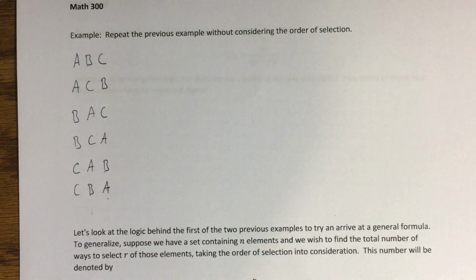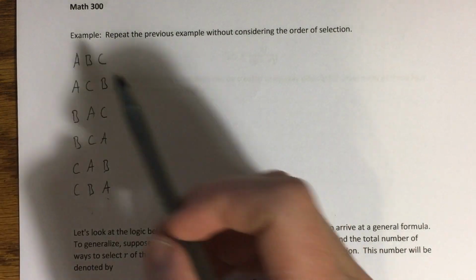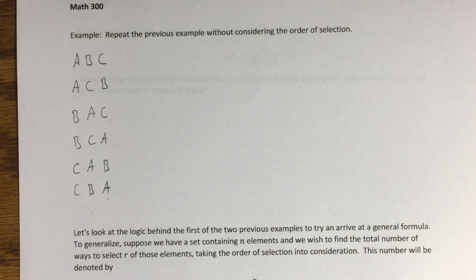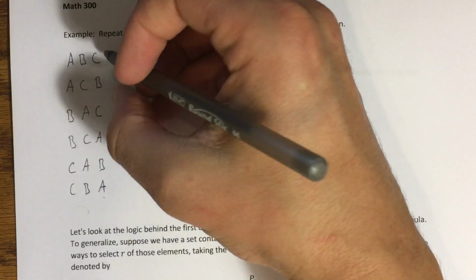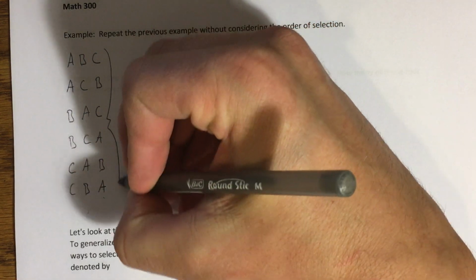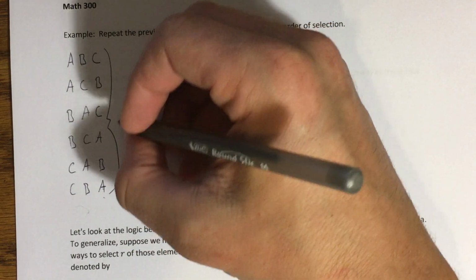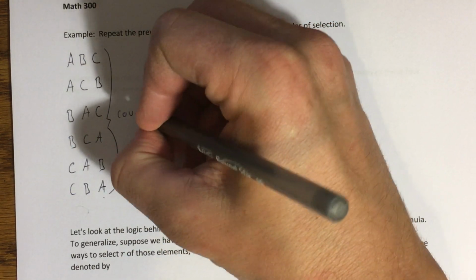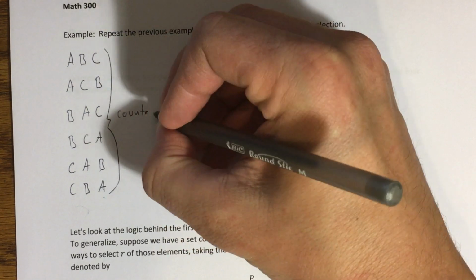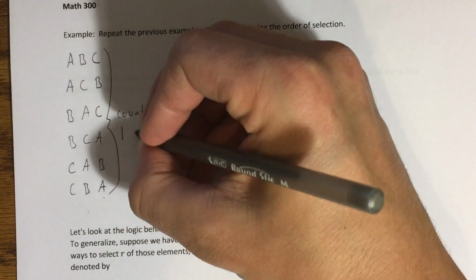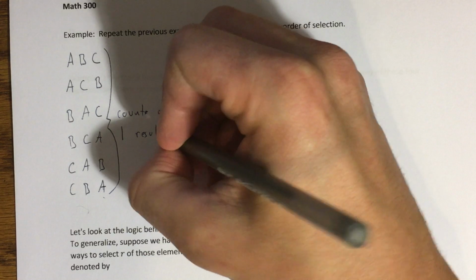However, if we don't want the order of selection to matter, then all 6 of these would be considered the same result because I'm ending up with the same 3 letters. Okay? So these 6 possibilities should be counted as one result.